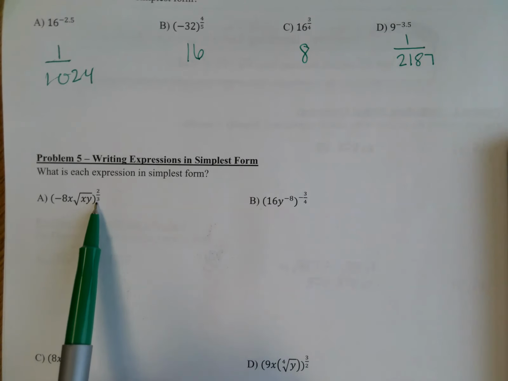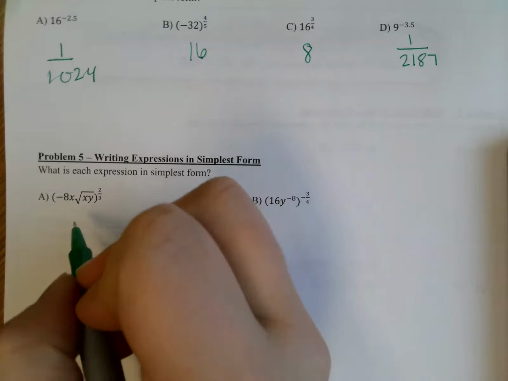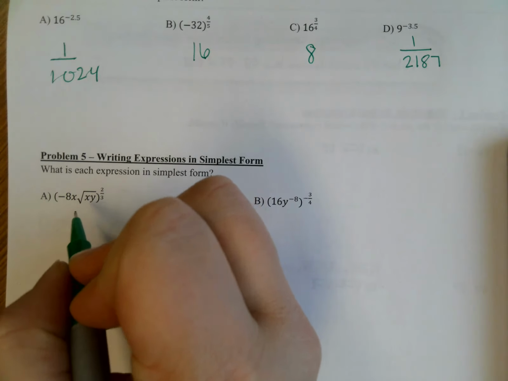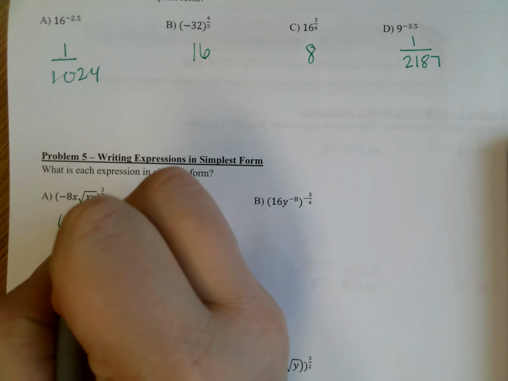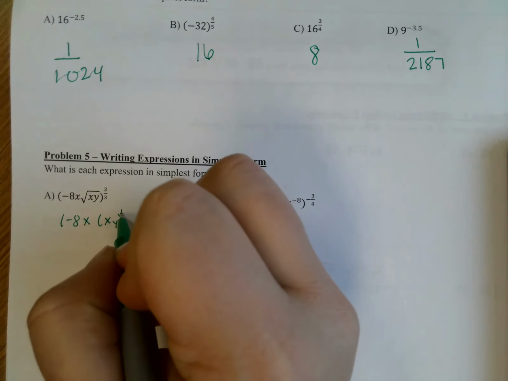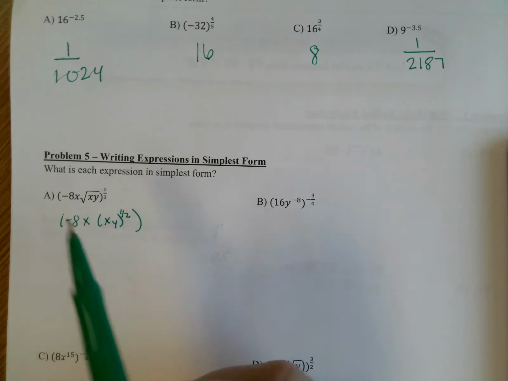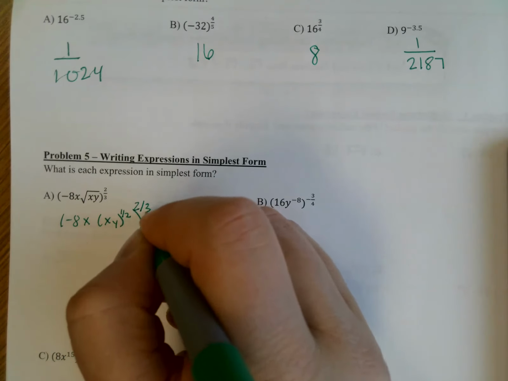When we have a fraction exponent, that means we want everything in a fraction exponent. So what I'm going to do first is rewrite this as a fraction exponent. Then we have this negative 8x, and then in parentheses, because that's what's underneath the root, I'm going to raise that to the 1/2 power because of the fact that this whole thing is underneath. And this is still to the 2/3.